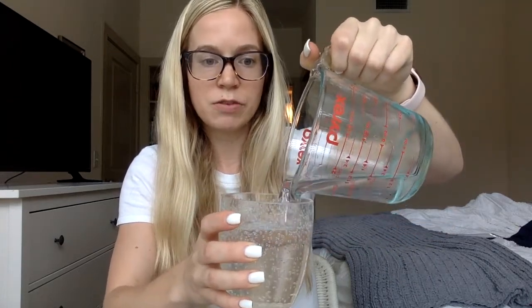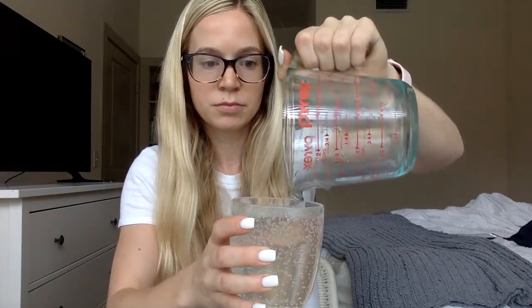So even though I'm going to pour this in a different container, the liquid is still going to keep its volume. There is still 350 milliliters of water in this container, even though it's a different container.